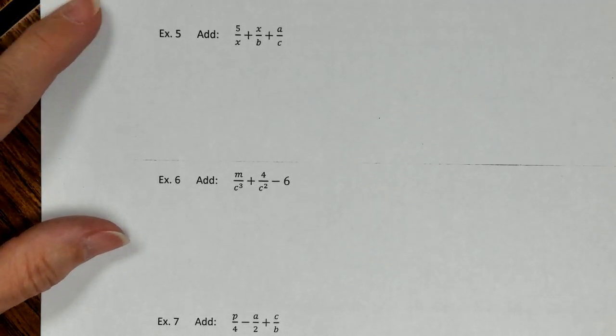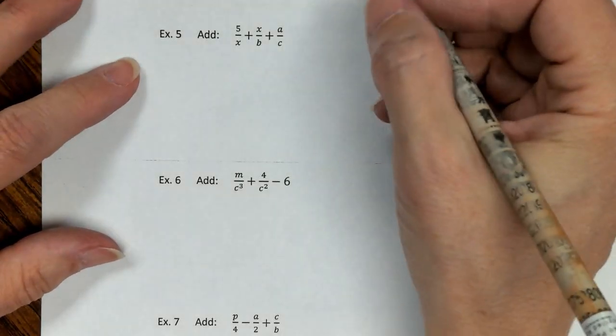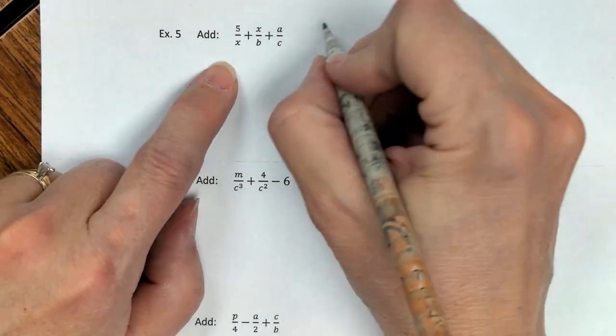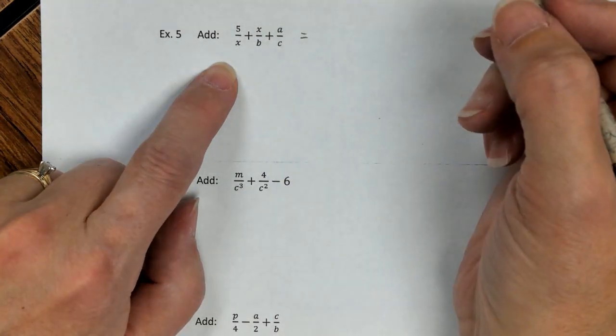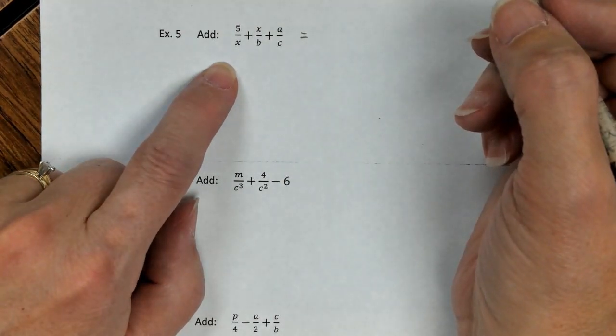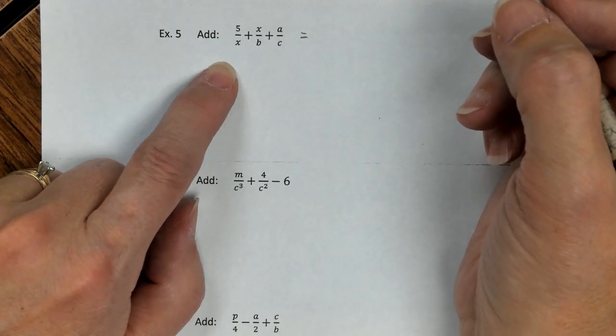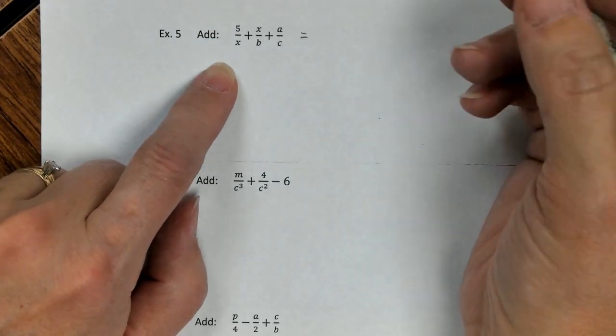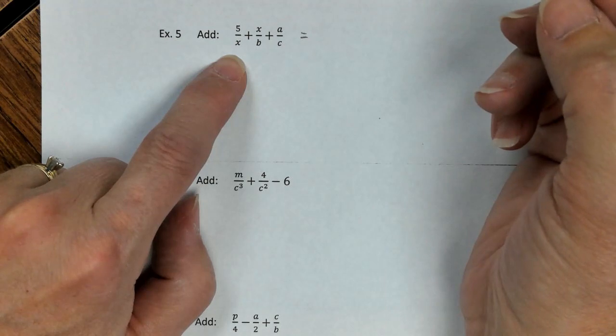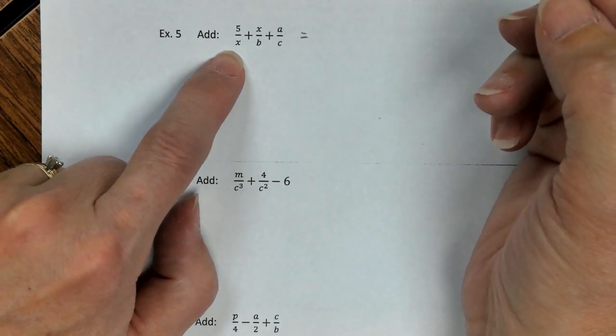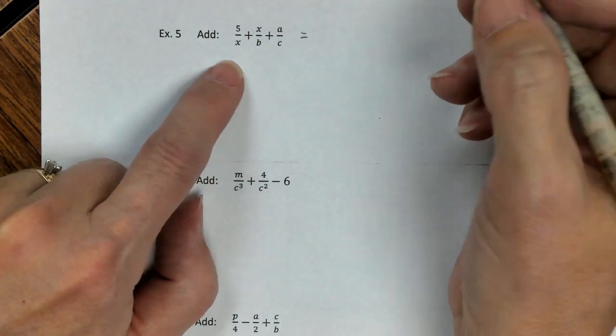Example 5. Okay, a lot of repetition here. So for this one, and you could try doing some of these, like pause the video, do them, and then see if we match up. For this one, we have an x in the denominator, but we need a b and a c.